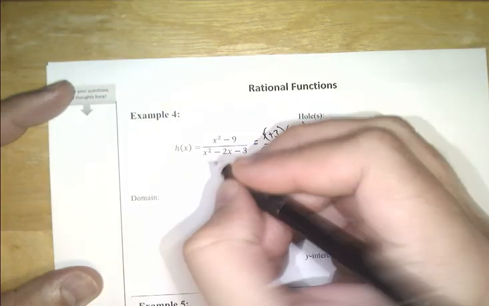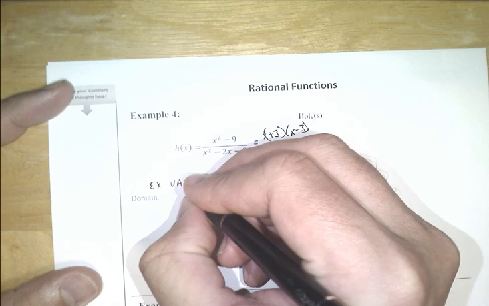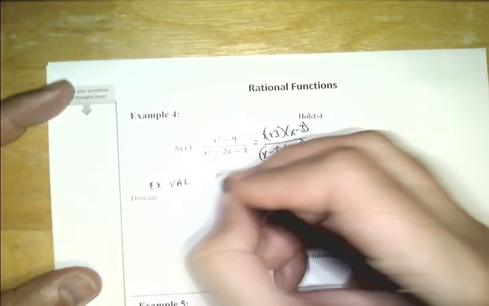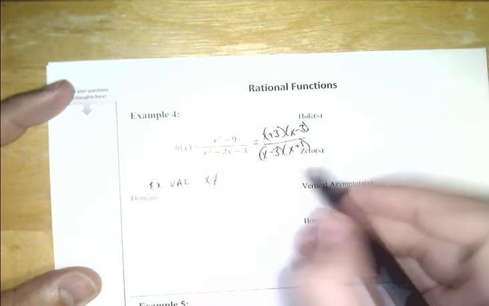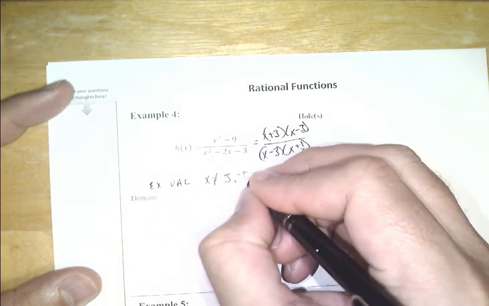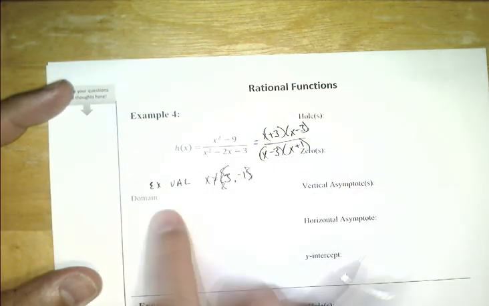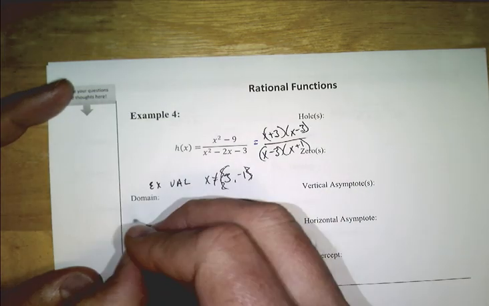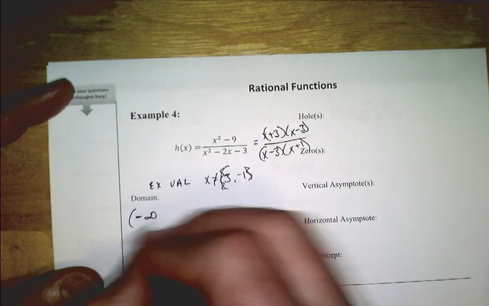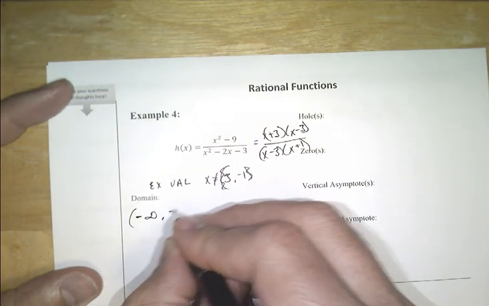Then we look at our excluded values. Our excluded values are going to be x can't equal positive 3 or negative 1. And so then we can write our domain. Our domain starts at negative infinity and goes all the way to our first excluded value, the lowest one, which is negative 1.